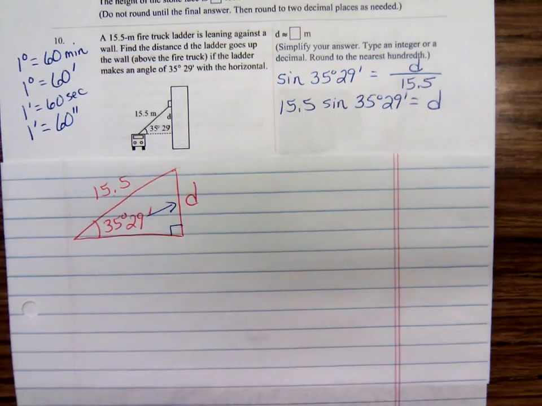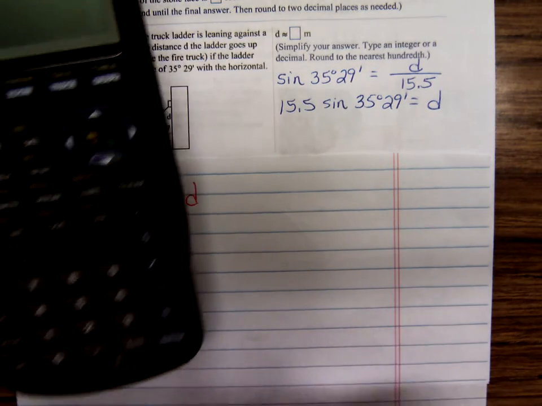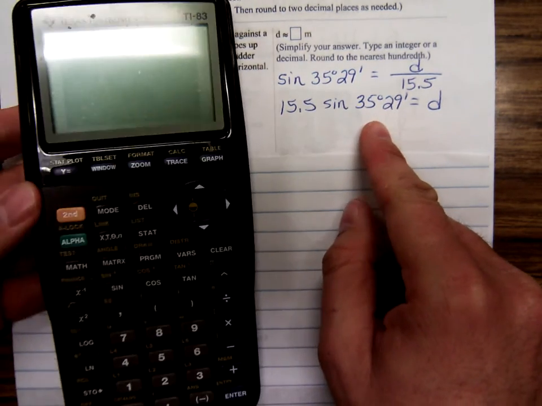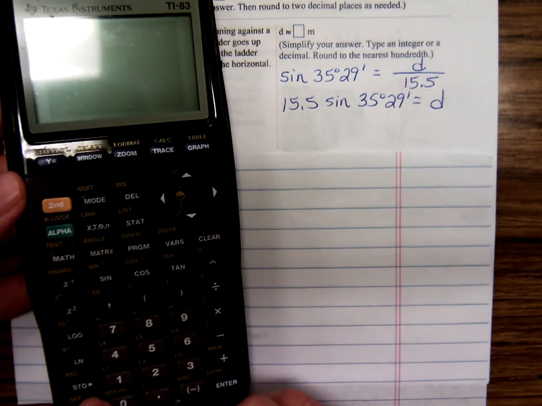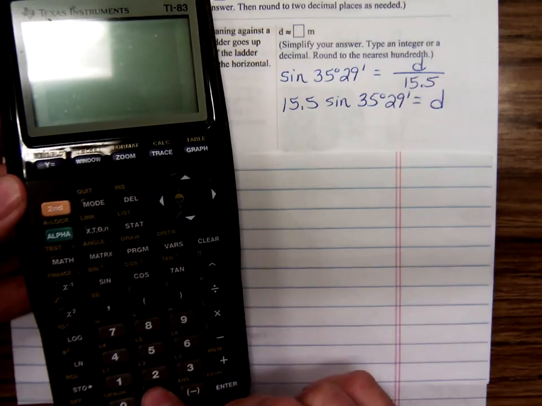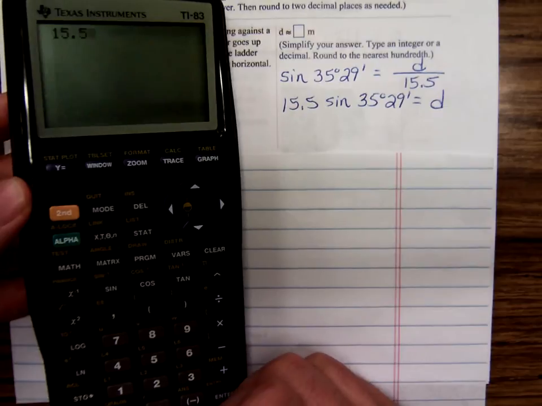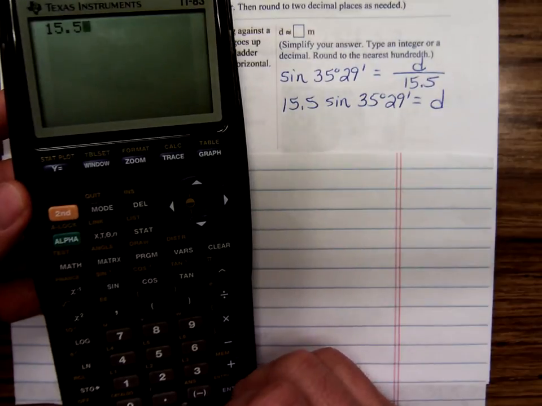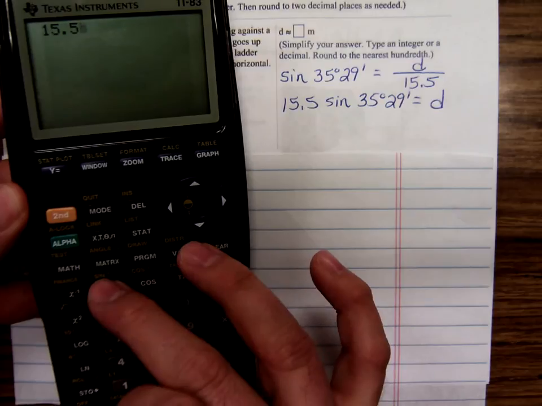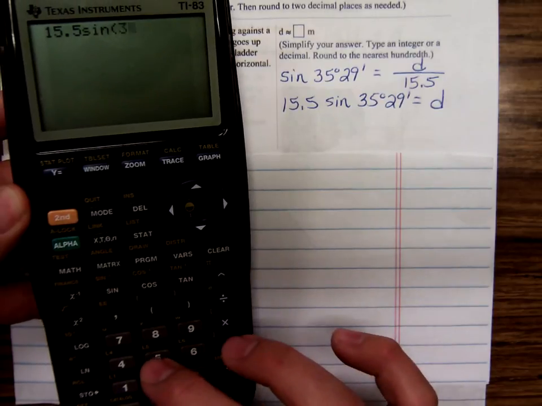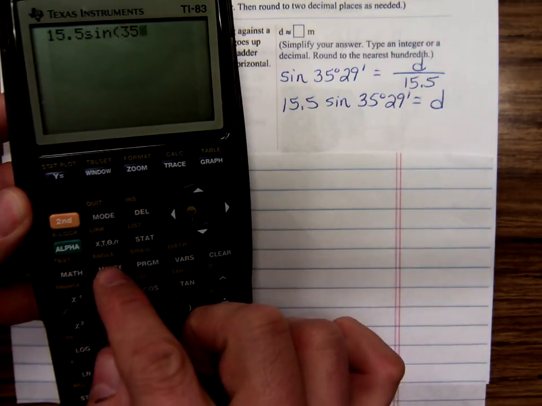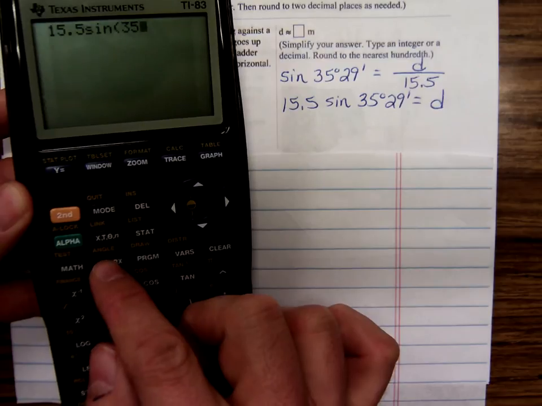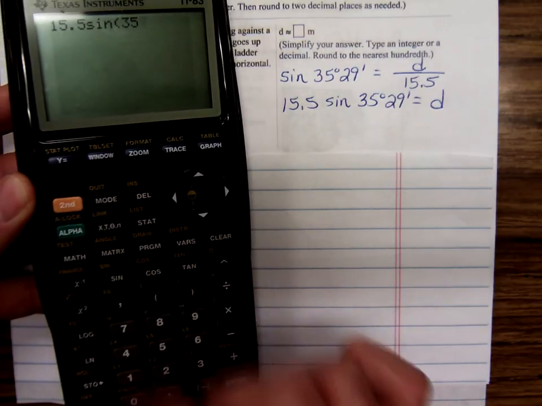So let me clear out all of that. Now there's a couple of ways you can punch this in. One way is just to say 15.5 sine 35. That's angle. Do y'all see a second angle key right there? It's hard to see, isn't it? It's shared on my calculator. It's with matrix. It says angle.